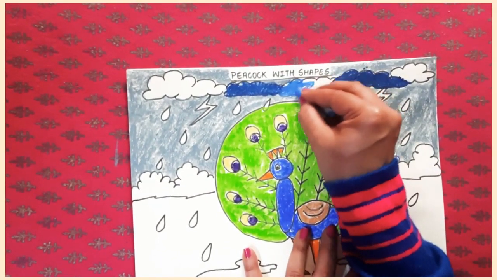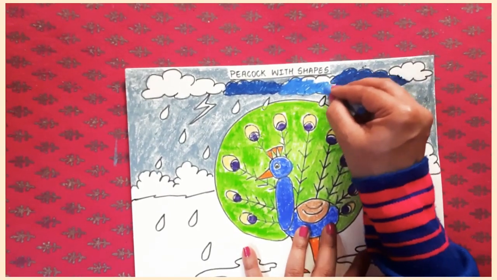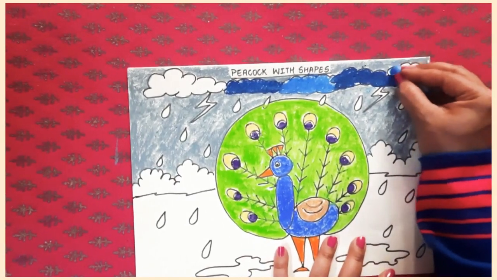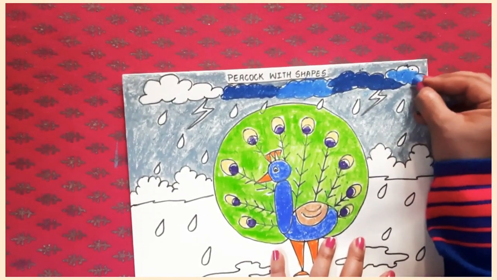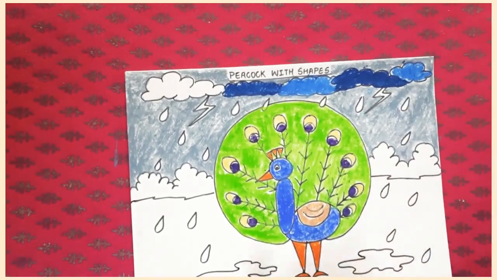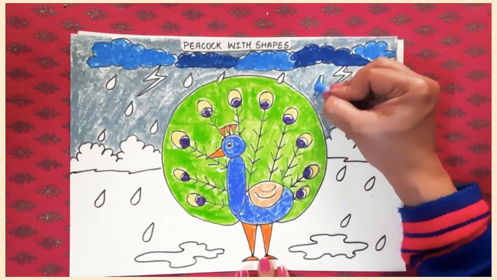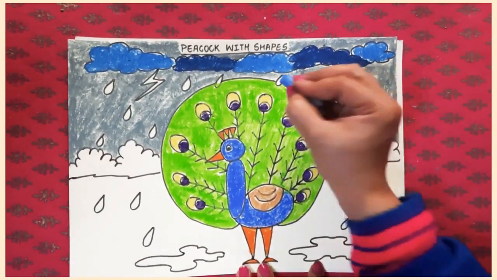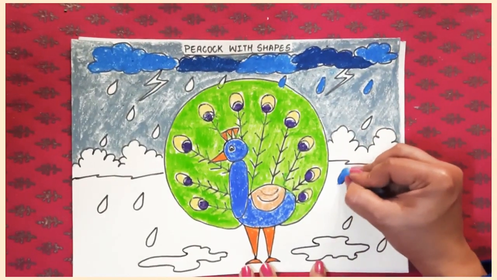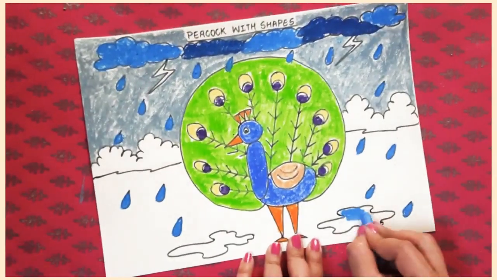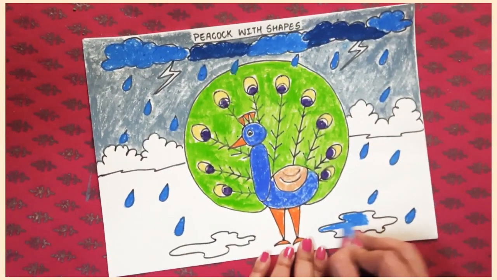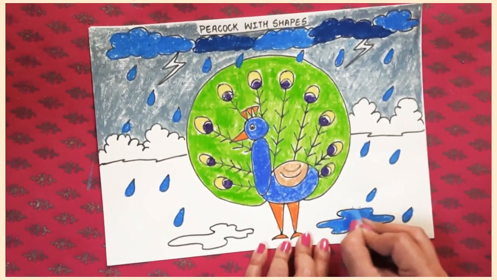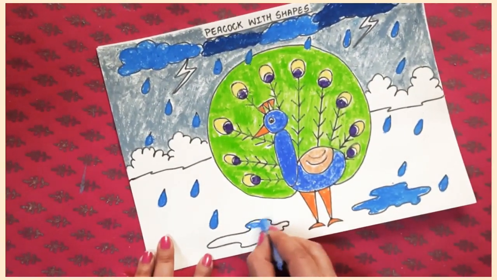So just doing them to give it a feel that it's raining heavily, and that's why the peacock is really enjoying himself. Though he dances before the rain. With the same medium blue color that I've taken, if you do not have, you can do dark blue only, or you can use light blue to color the raindrops very carefully. Same blue I'm doing in the puddles also. You want to show mud, then you can do this watered brown. But I want to make everything bright, so I'm using the blue only.